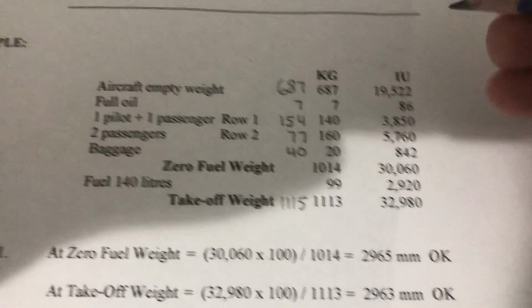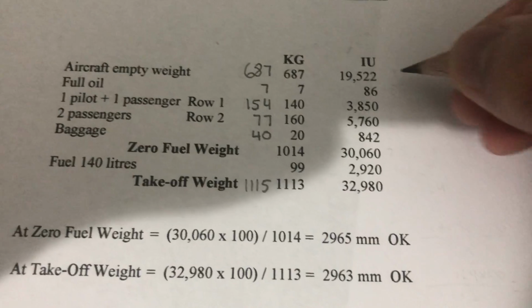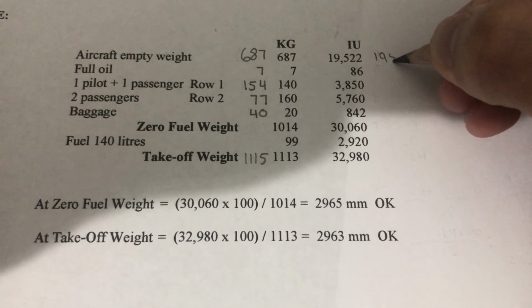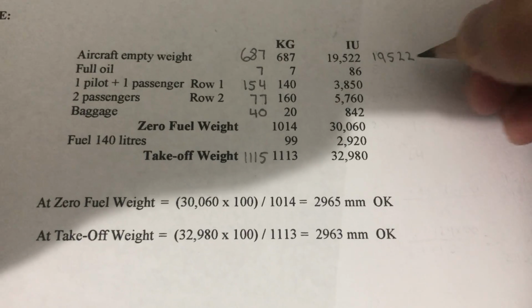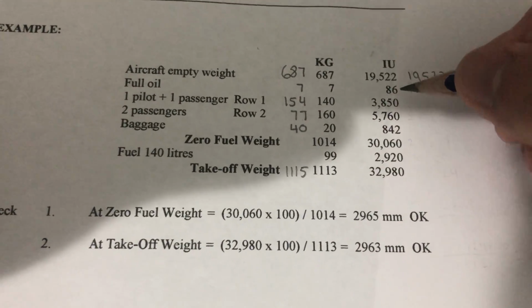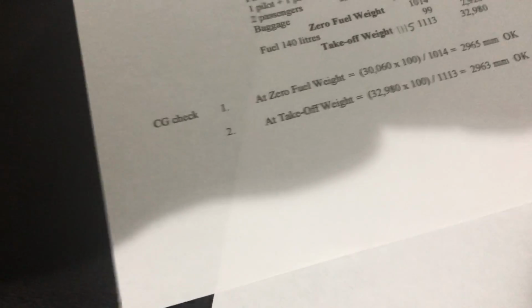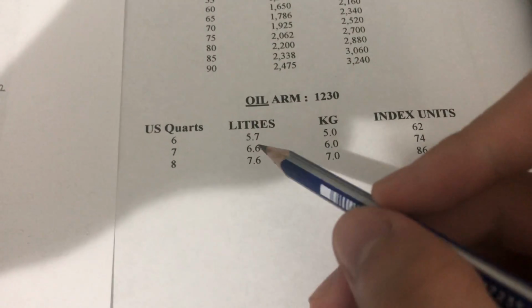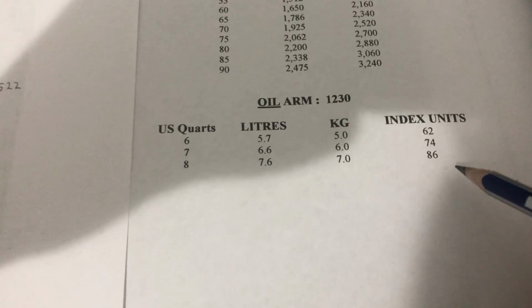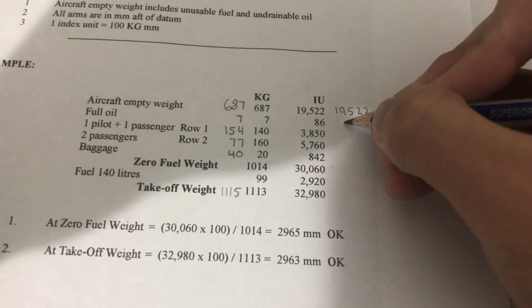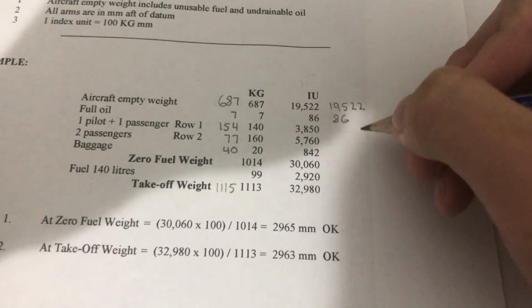So the aircraft empty weight, the index unit is already here, so it would just be 19,522, and full oil is also 86, and that is acquired from the oil arm at 7 kilograms. It's 86 for index units, so 86 here.